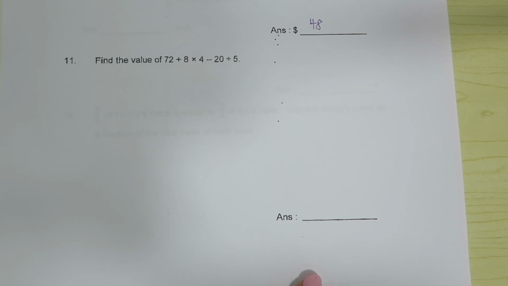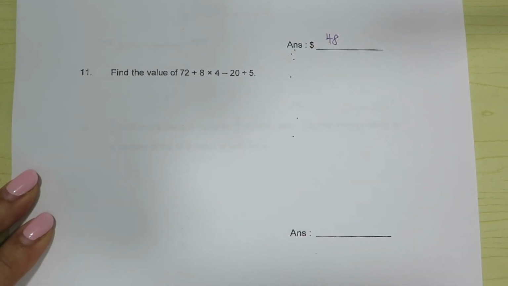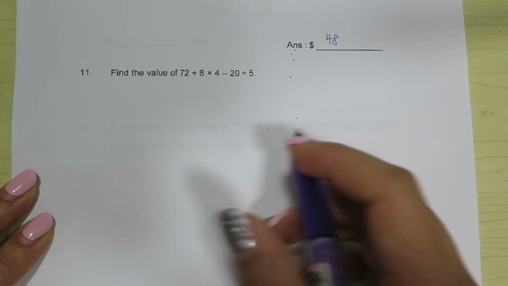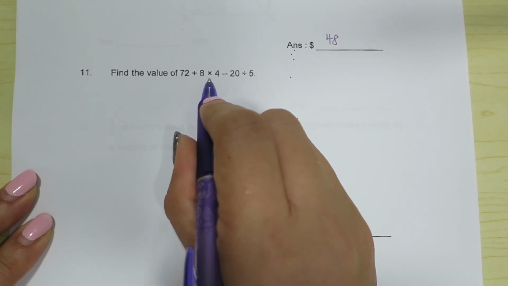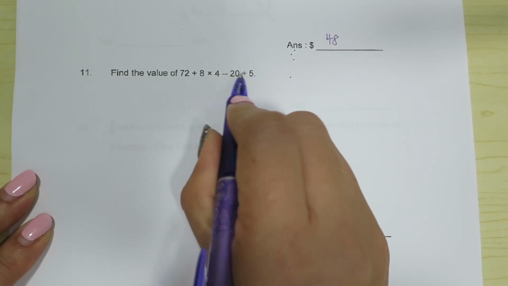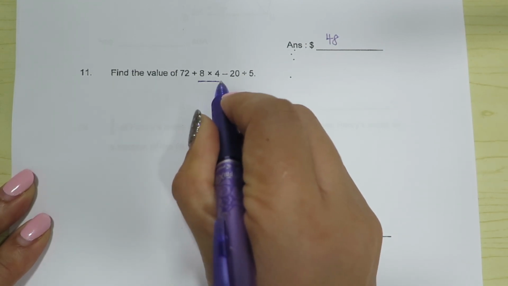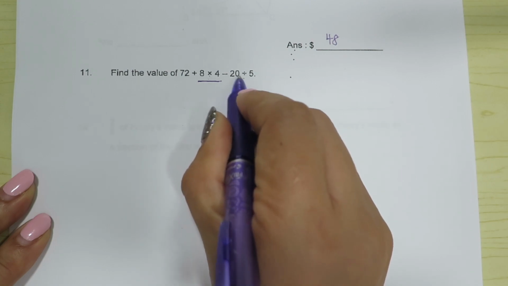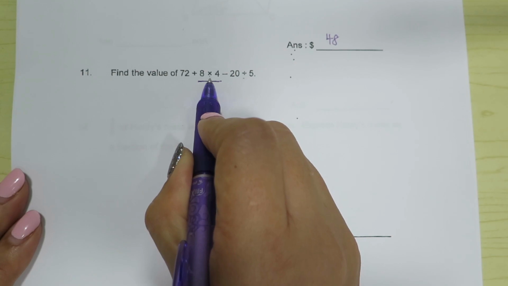Question 11. Find the value of 72 plus 8 times 4 minus 20 divided by 5. Order of operations. Right? Now let's start. Which should we do first? See, I have plus, times, minus, divide. Now I will need to do the times first. Times and divide, I'll do them from left to right, whichever comes first.